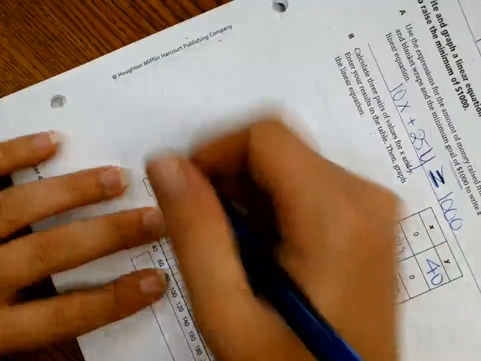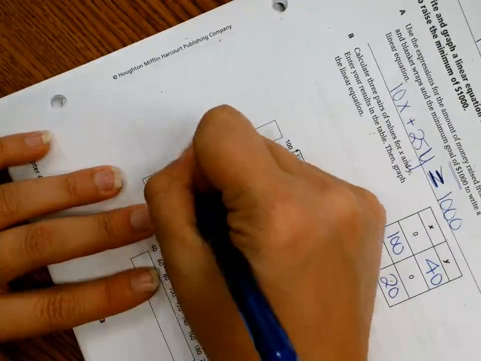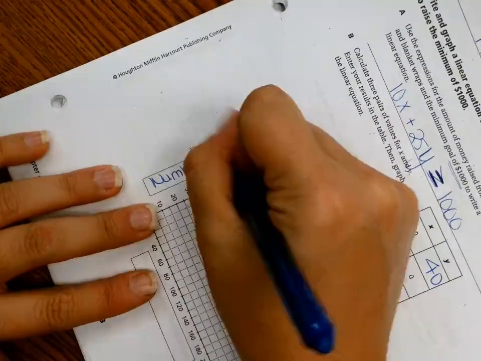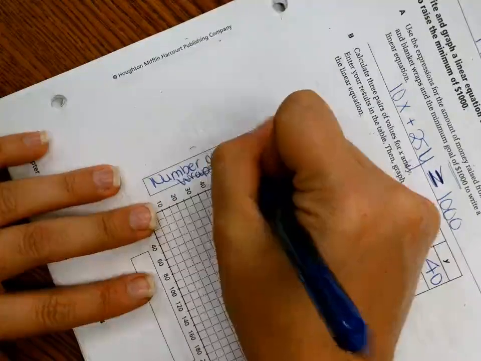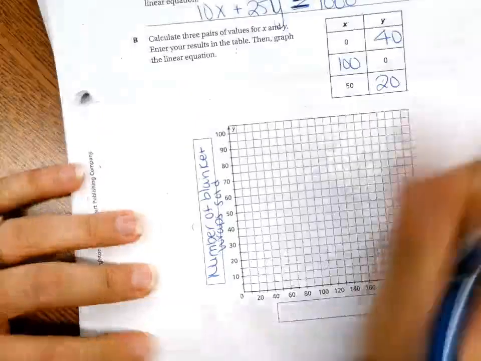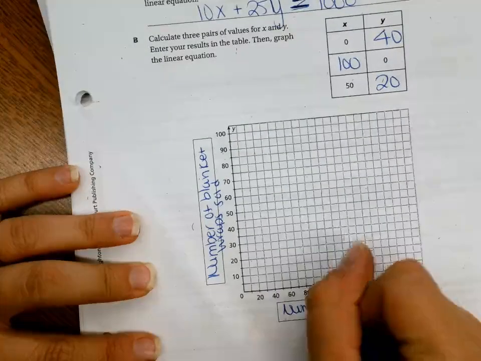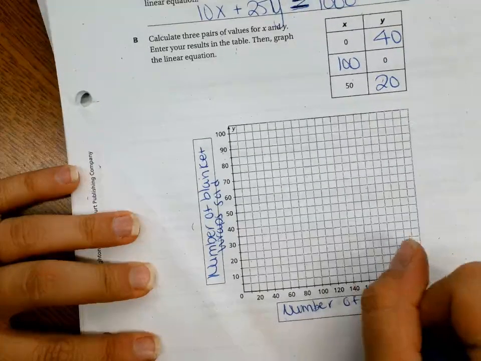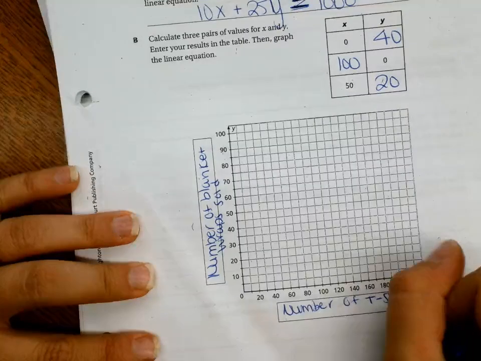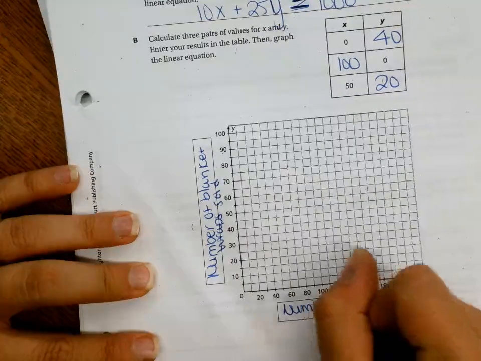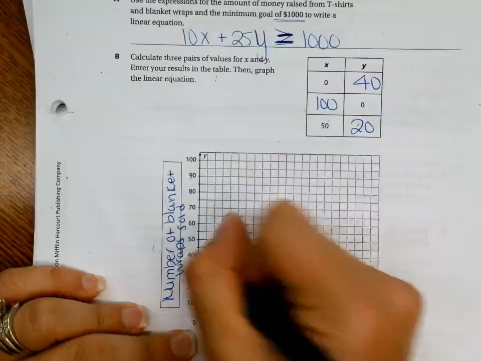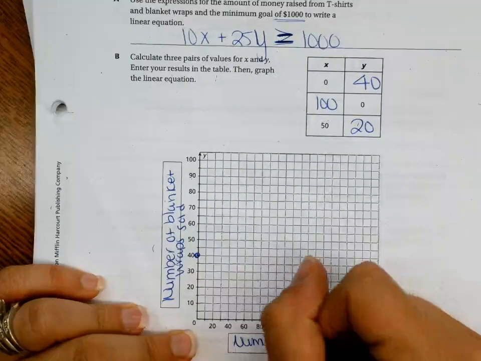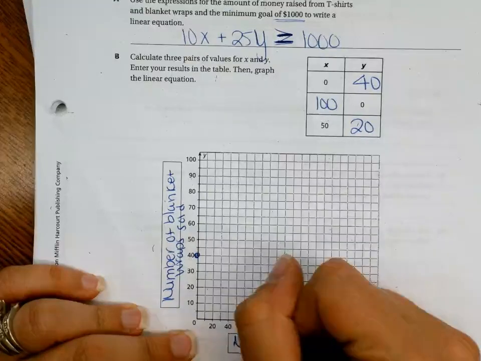So once again, we have our number of blanket wraps sold and our number of t-shirts sold. All right, so we have 0, 40, 100, 0, and 50, 20.